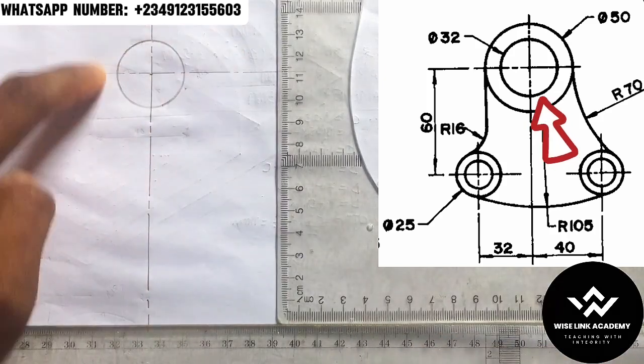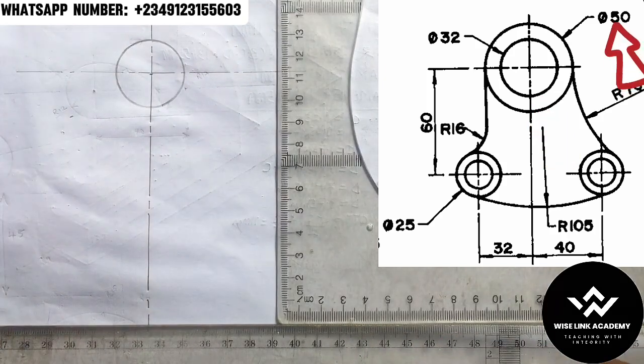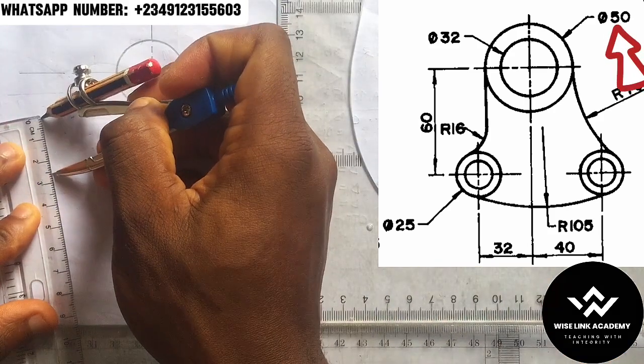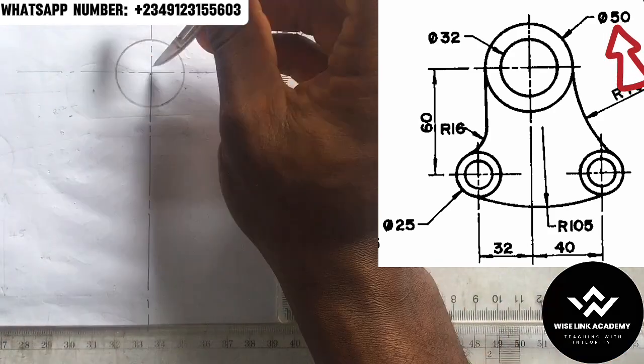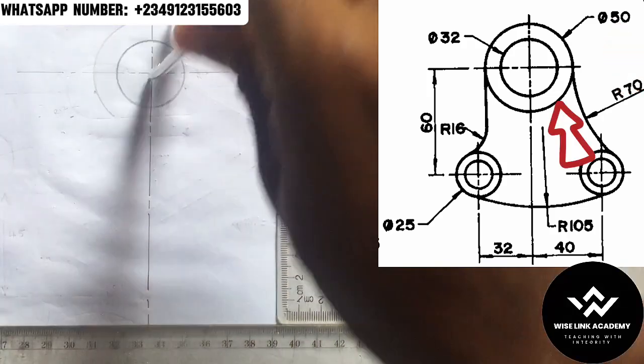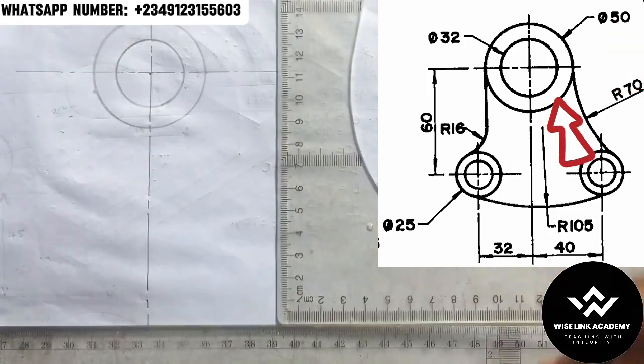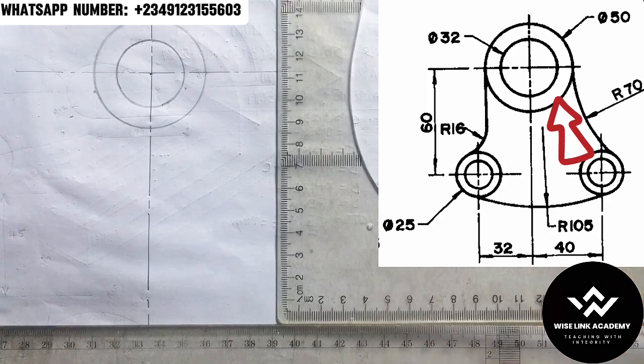The bigger circle has a diameter of 50, and I'll get the radius, that's 25. From here to here we give 25. So at this same center, I'll draw a thick circle, as you can see in front of you.